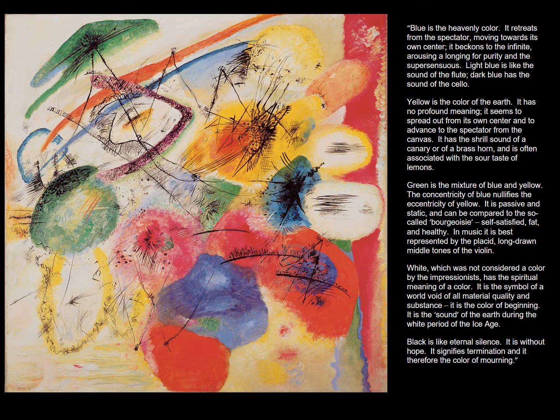When Kandinsky wrote about his pictures, he talked about the sound of color over the sound of form. So then he goes on. He says, yellow is the color of the earth. It has no profound meaning. It seems to spread out from its own center and to advance to the spectator from the canvas. It has the shrill sound of a canary or a brass horn and is often associated with the sour taste of lemons. And he goes on to talk about the meanings of green and white and black.